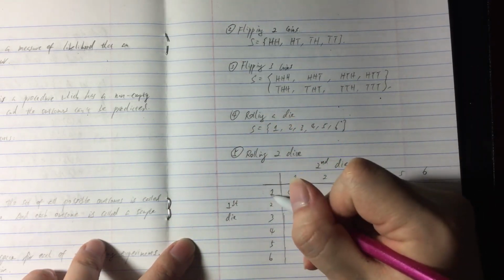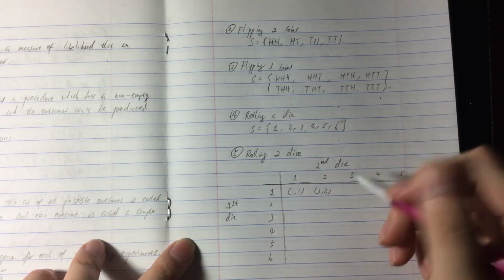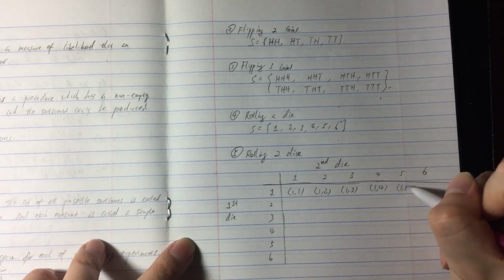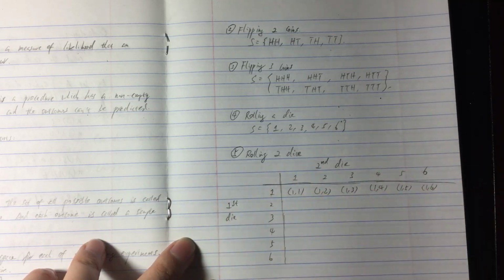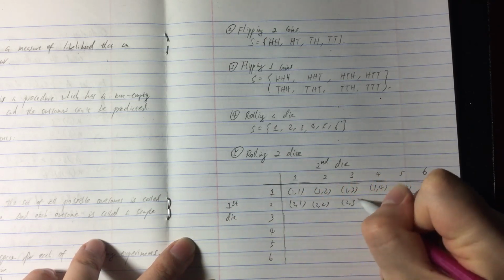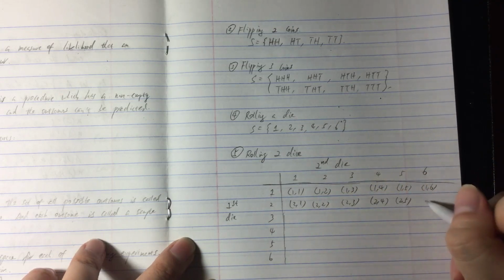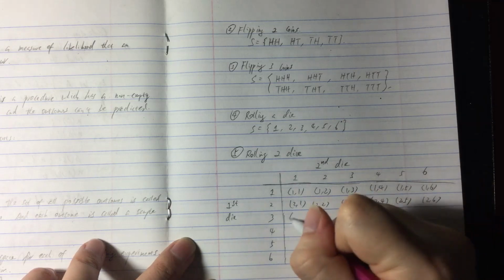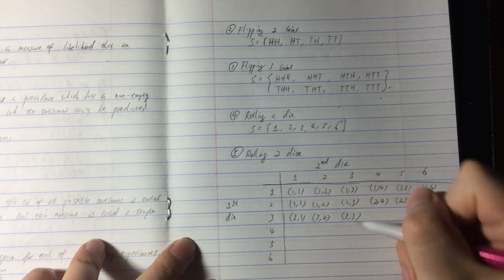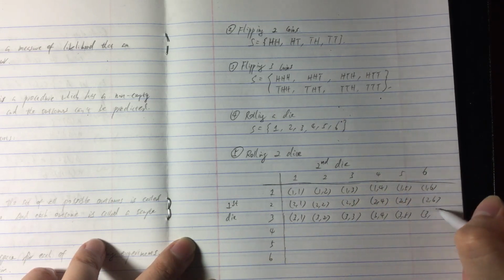If the first die is 1 and the second die is 2, we write (1, 2). If the first die is 1 and the second die is 3, we write (1, 3), and so on. We have (1, 4), (1, 5), (1, 6). That's the first row. The second row is (2, 1), (2, 2), (2, 3), (2, 4), (2, 5), (2, 6). Next, (3, 1), (3, 2), (3, 3), (3, 4), (3, 5), (3, 6).